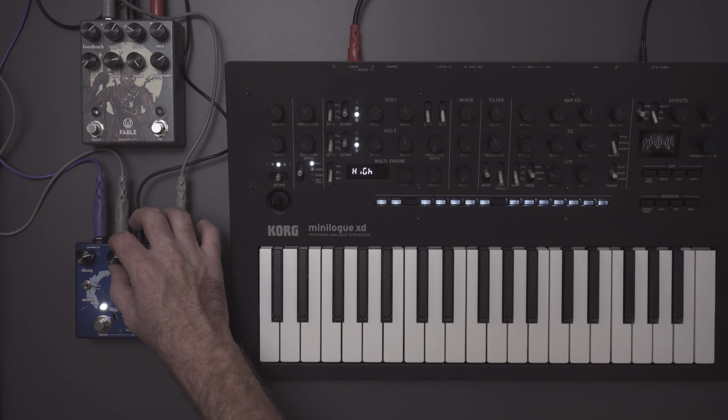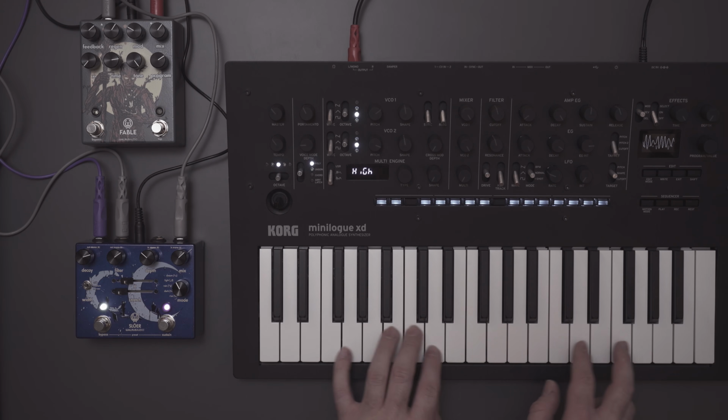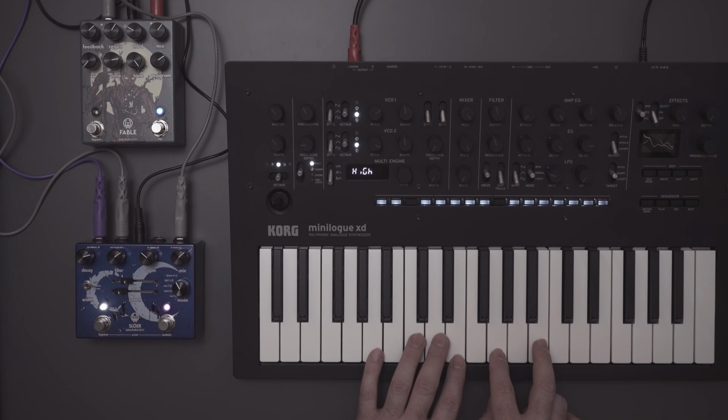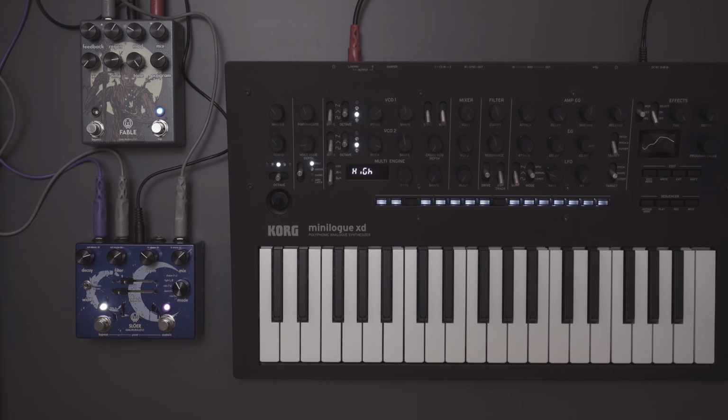And I cut the, this is like a low cut filter, by the way, with a little resonance, I think. I mean, I hear resonance. That could just be lo-fi artifacts too from the clock speed being so low.